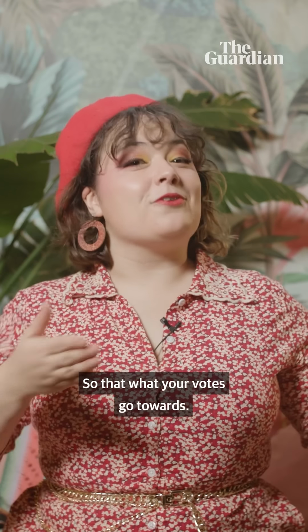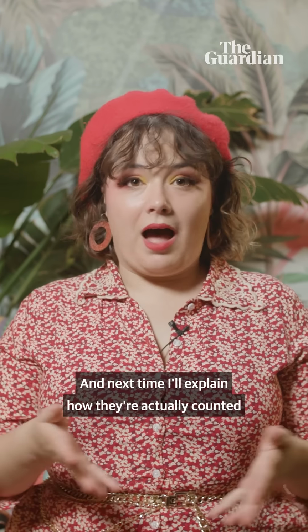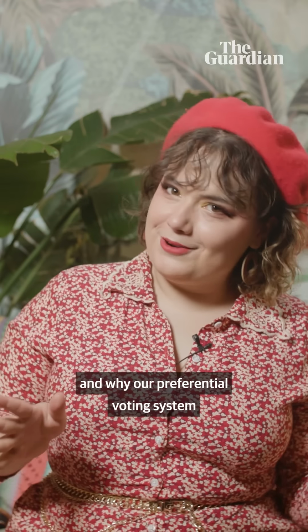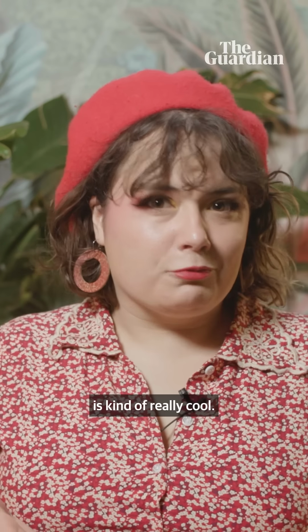So that's what your votes go towards. And next time I'll explain how they're actually counted and why our preferential voting system is kind of really cool.